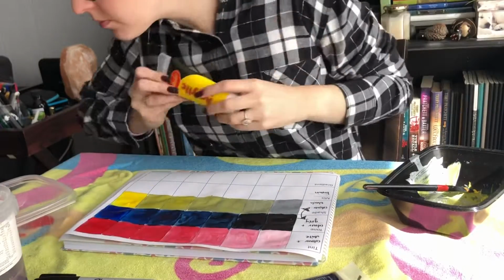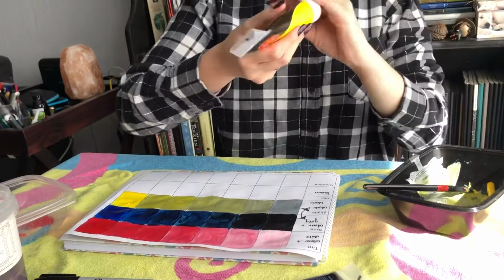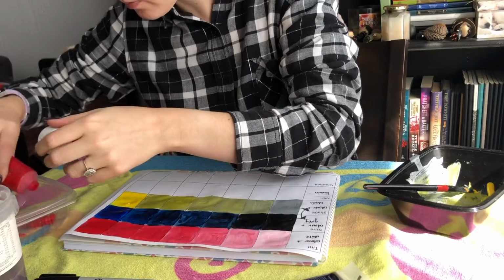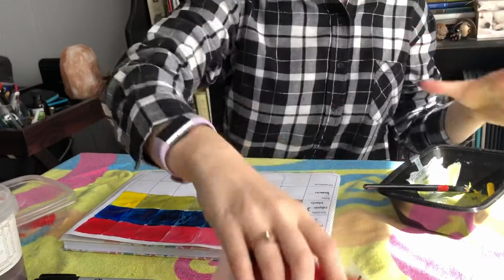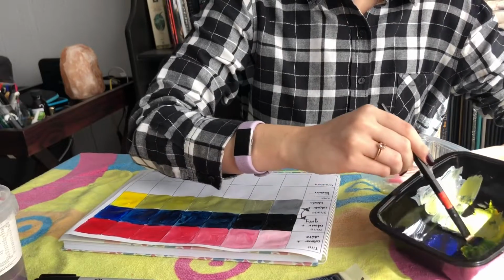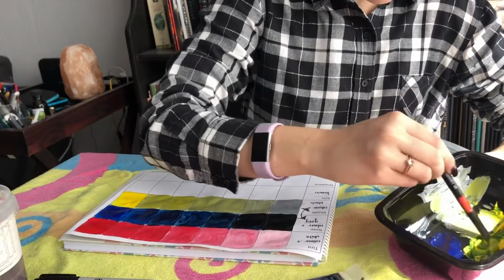And then I've got not a lot of red left over in that one, so we'll add a bit more. Okay, we're using 2 palettes now because art is messy. Okay, so we're going to make our green, we're going to make a lot of green.